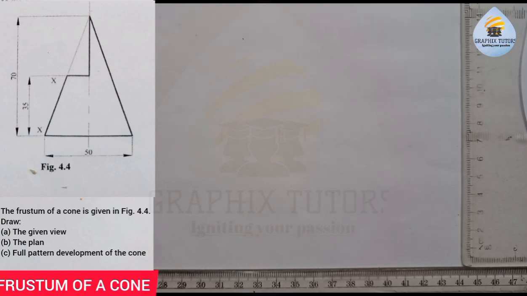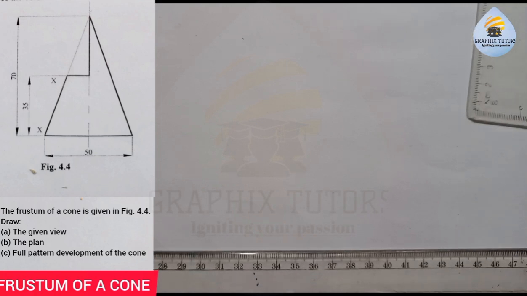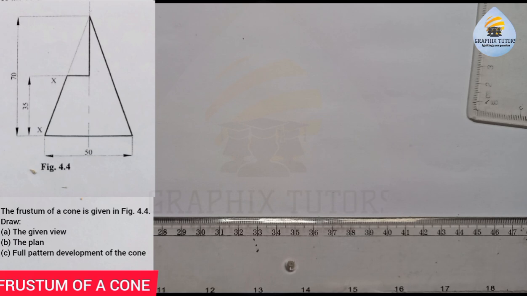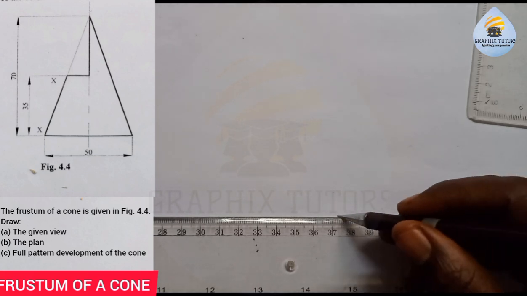Now the first thing you do is you start from the plan. In the given question here, the plan is not actually given, but we know that the base of the plan of the cone is circular, right? Since it is a cone, the base is circular, and the base is given to be 50, meaning the diameter of the base is 50. What I will do is take my t-square or my rule, and draw a horizontal line in this manner.